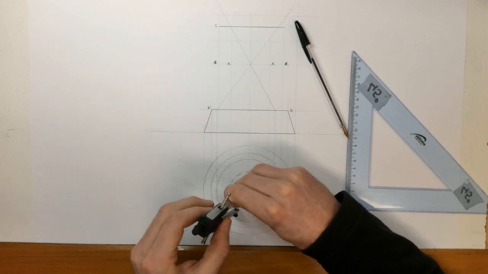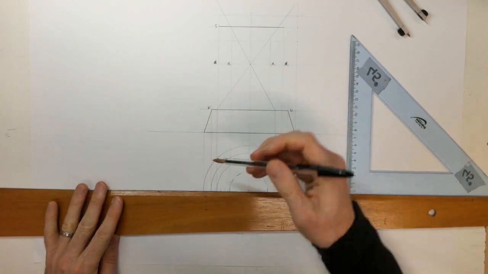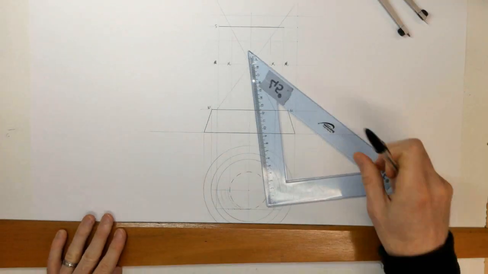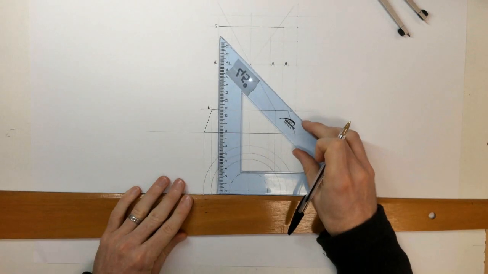Rotate them around, so to the position of C, our hyperbola shape.